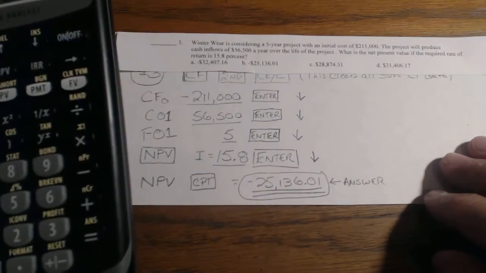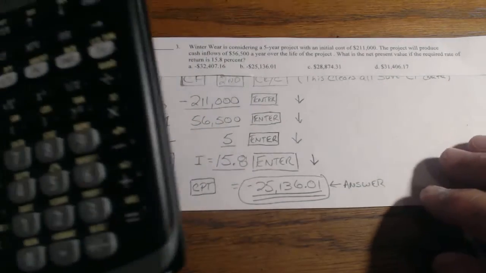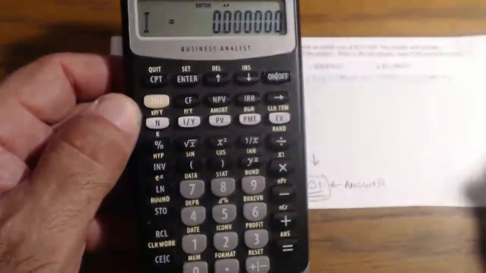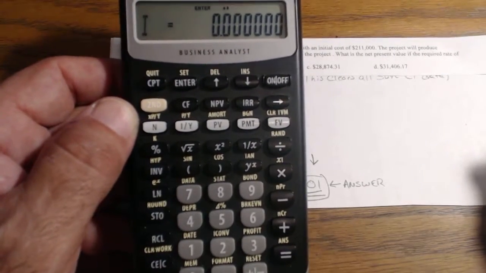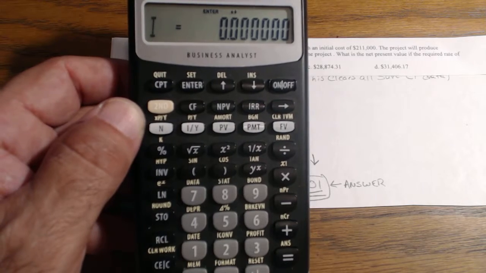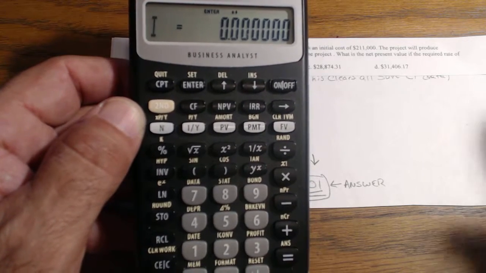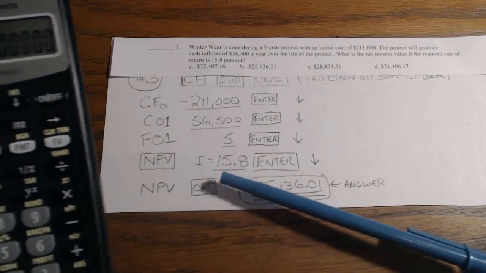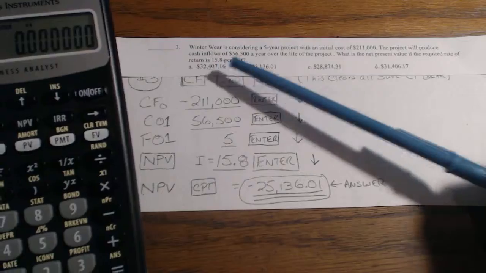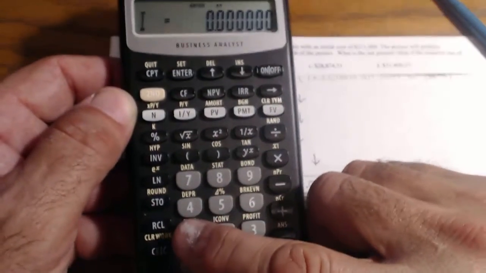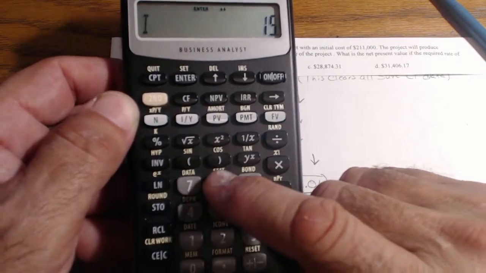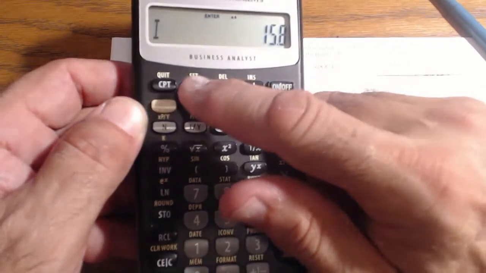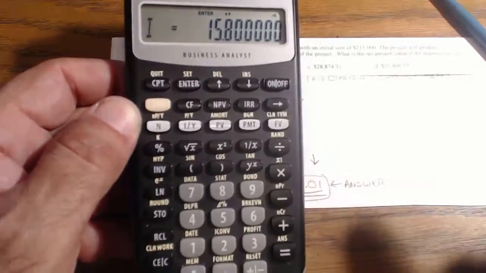Okay, so now we've got the periods in, so we're going to hit net present value, and remember it's going to ask for the interest rate, which in this case they mean the required return that you have, or the discount rate, whatever you want to say. So in this case, we're going to put in 15.8% because they said that's what the required return is. So 15.8. Remember you put it as 15.8, not 0.158. Hit enter.